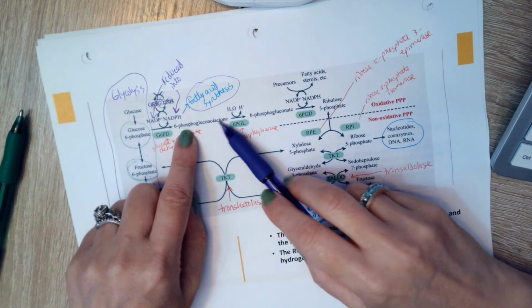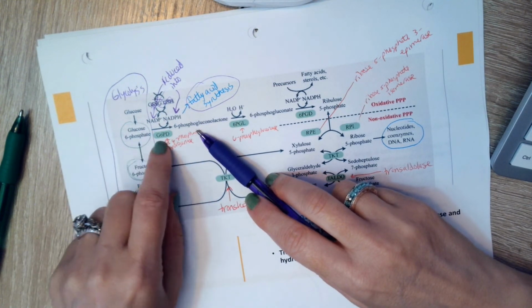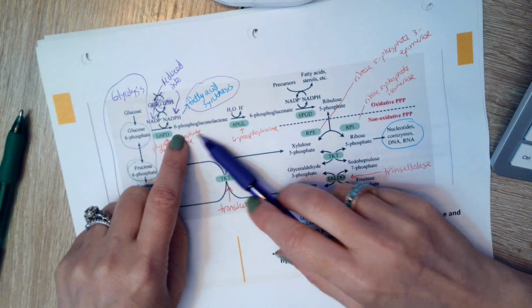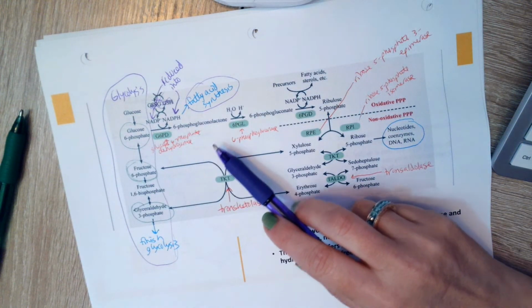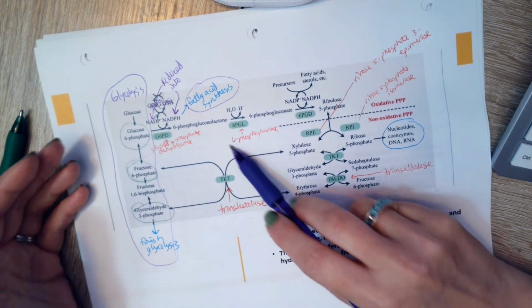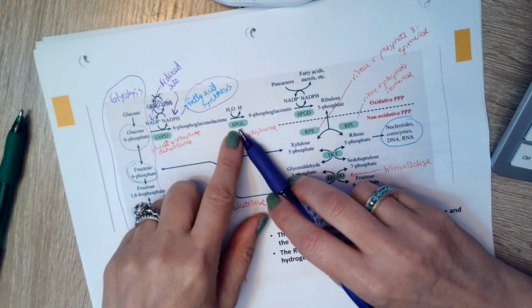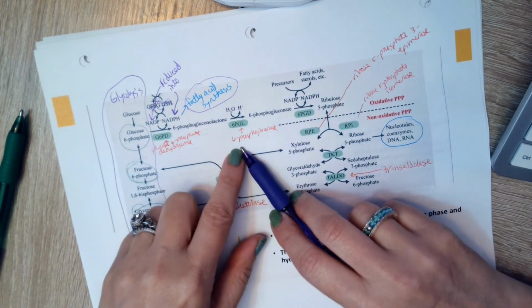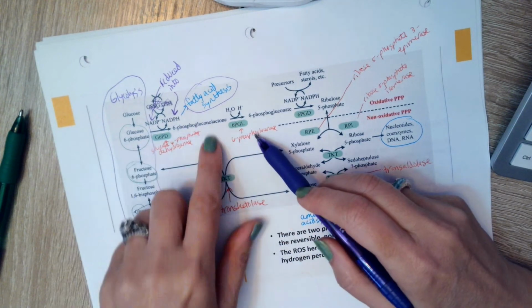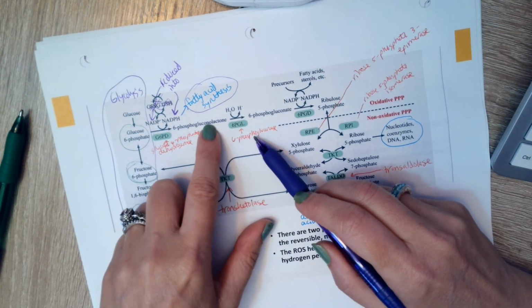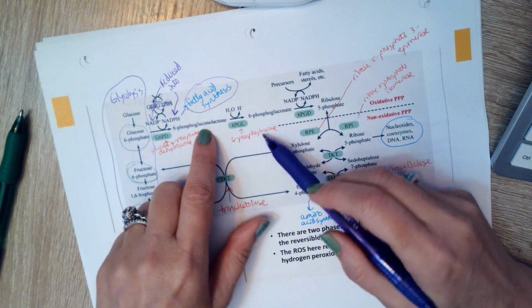Now our product, after we took the hydrogen off of our glucose 6-phosphate, is this 6-phosphogluconolactone. Now we're going to work on that with another enzyme here. It says 6-PGL. That is 6-phosphogluconolactonase. Again, just named right after the thing that it's working on.